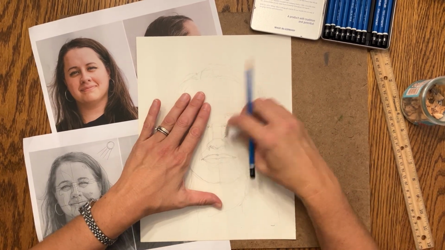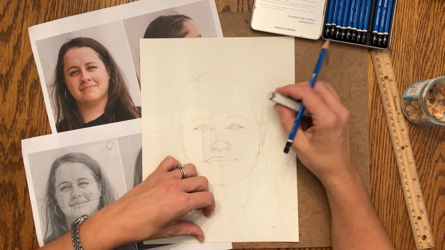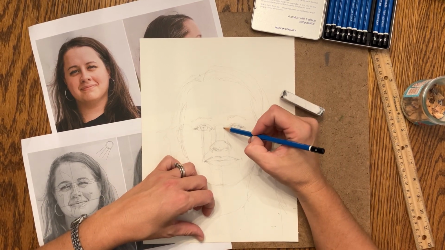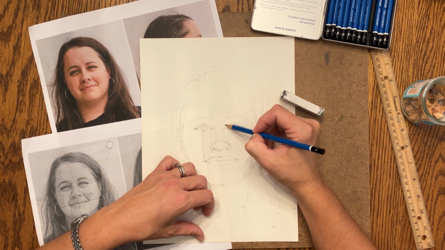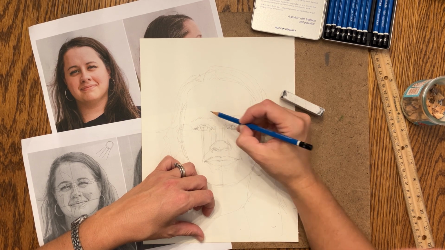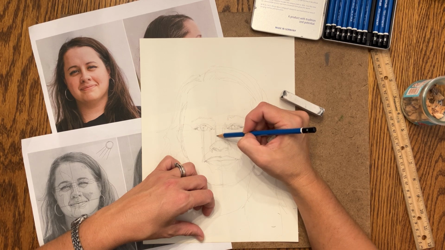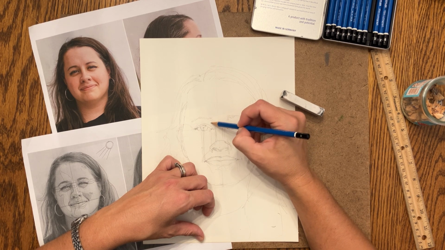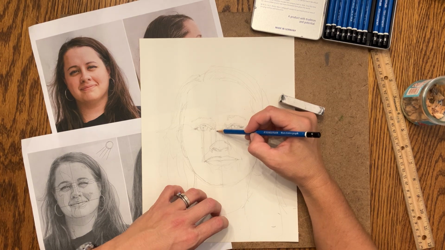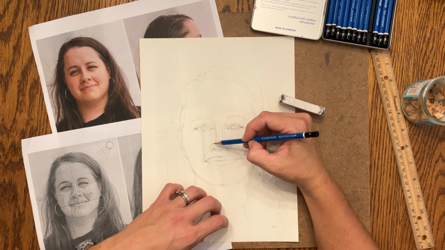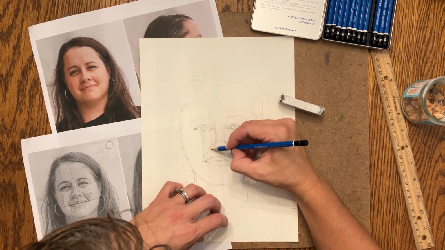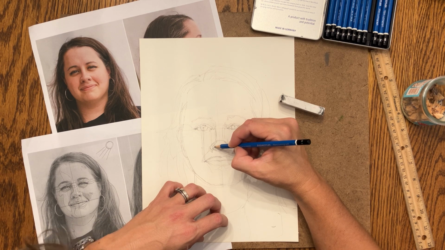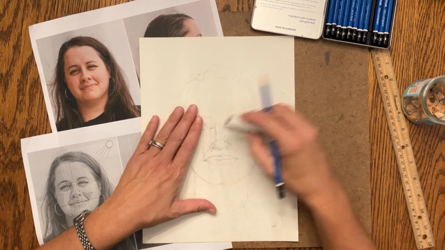Okay. I think her nose still might be a little bit higher than I have it.